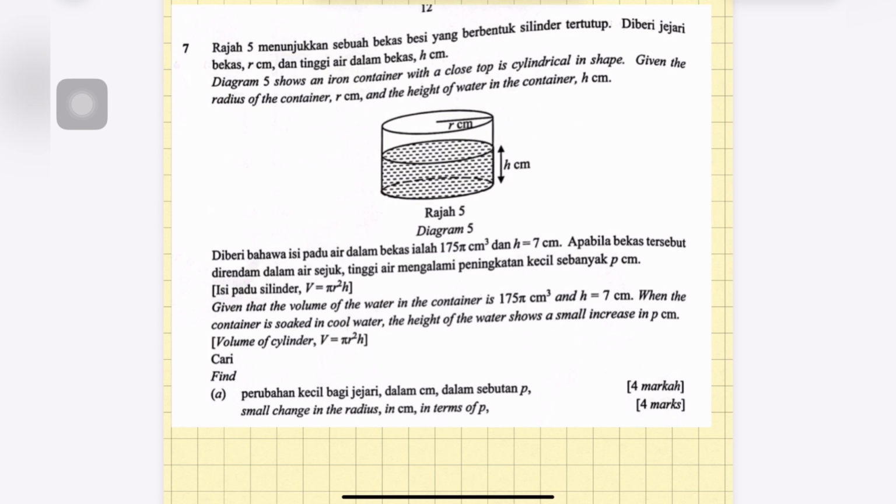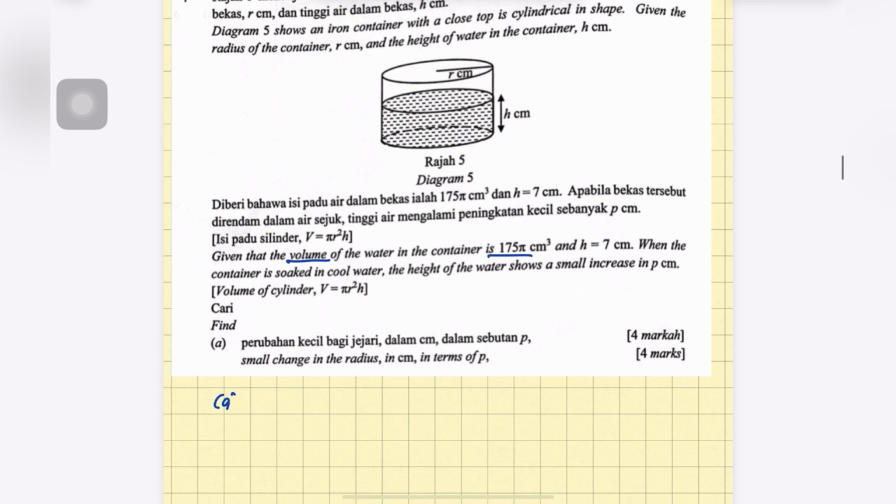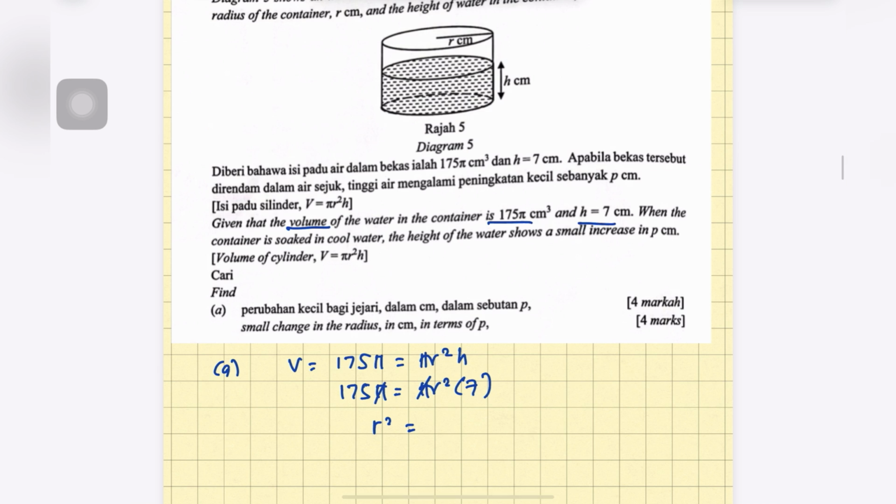Okay, so now what is given there is the volume 175. Okay, so we have volume equals to 175 pi. At the same time, the formula of volume is pi r squared h. Okay, h is 7, given here. Okay, so 175 pi equals to pi r squared times 7. So cancel out. Okay, so r squared equals to 25. So later we get r equals to 5. Okay, so done. Okay, so it says here the height of the water shows a small increase of p.